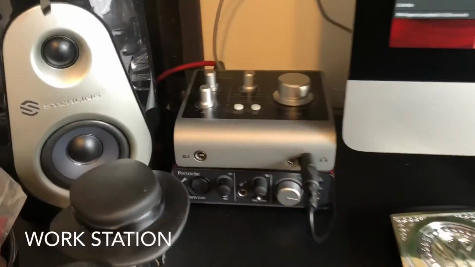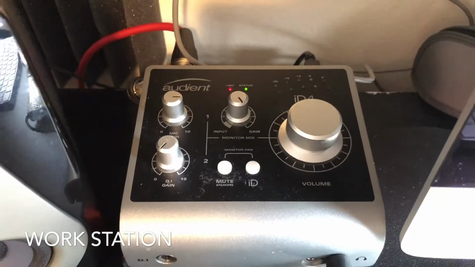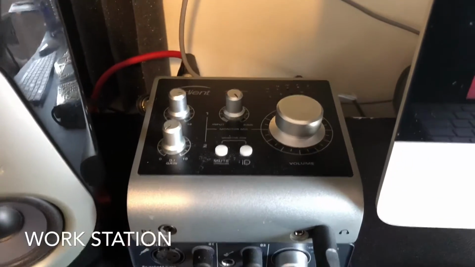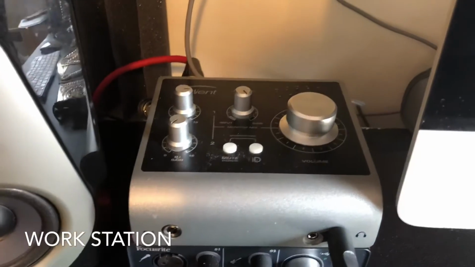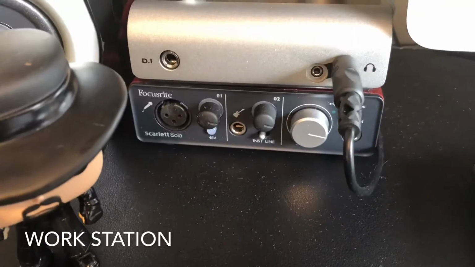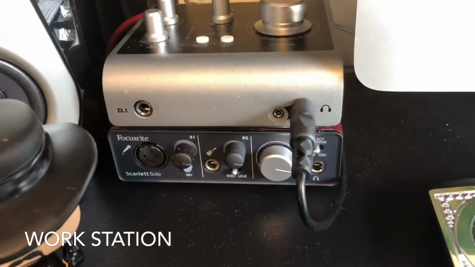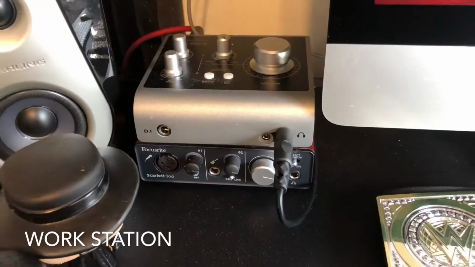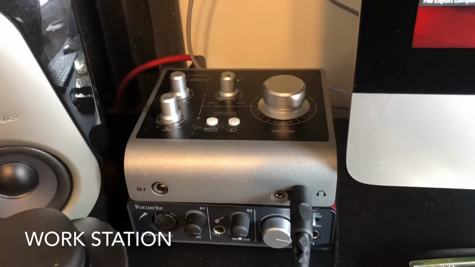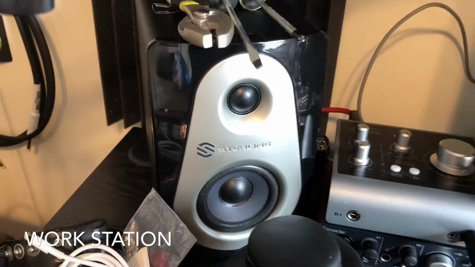I have two interfaces here. I have the Audient iD4, I've had it for about a year or so. Really clean sound here. It's really a workhorse, if you will. Sturdy, with great results I've gotten out of it. But my first interface was a Focusrite Scarlett Solo. I got it with the whole bundle pack. It came with a mic, it came with headphones, a cord. Really great one, and I keep it around just as a backup in case something ever were to happen with this one. I'm running these two Sterling monitors, not really much to them.